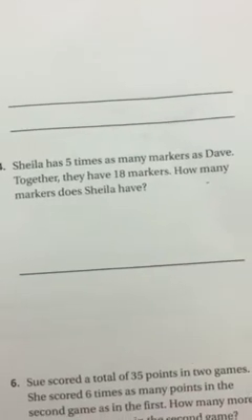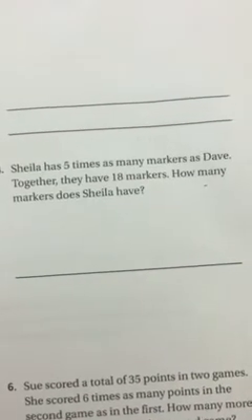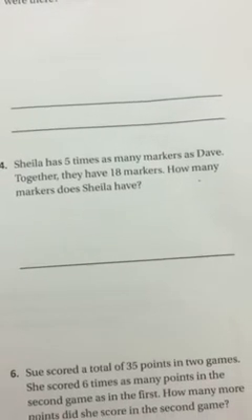Sheila has 5 times as many markers as Dave. Together they have 18 markers. How many markers does Sheila have? First, I need to draw my model. So I have Sheila and I have Dave. And it says that Sheila has 5 times as many markers. So my model for Sheila is going to be 5 boxes. And Dave will have 1 because she has 5 times as many.